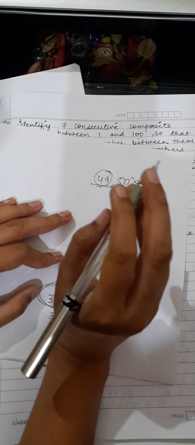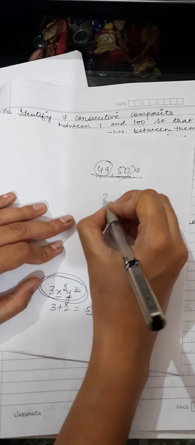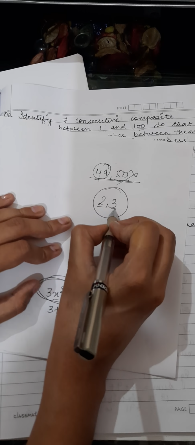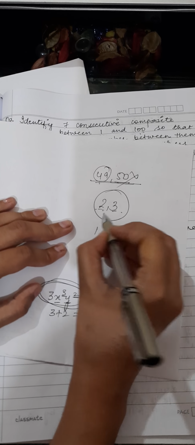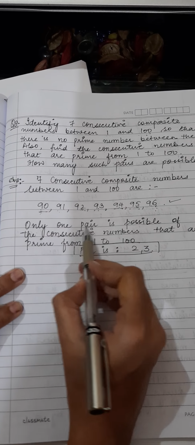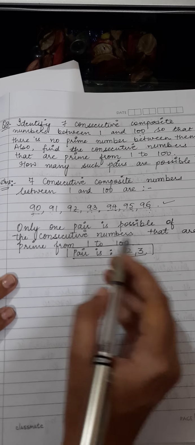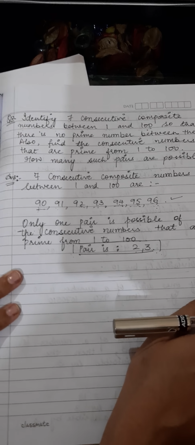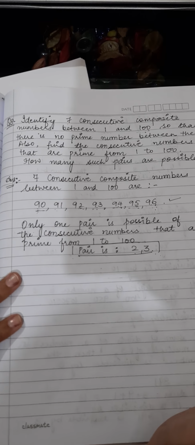We have to take such a pair which are consecutive and prime. The only possible pair is 2 and 3. 2 and 3 are consecutive and they both are prime. Between 1 to 100, only 2 and 3 is the pair which is possible. So only one pair is possible of the consecutive numbers that are prime from 1 to 100, and that pair is 2 and 3. Okay, so now this was your complete exercise 4.1. Complete this exercise in your notebooks. Thank you.